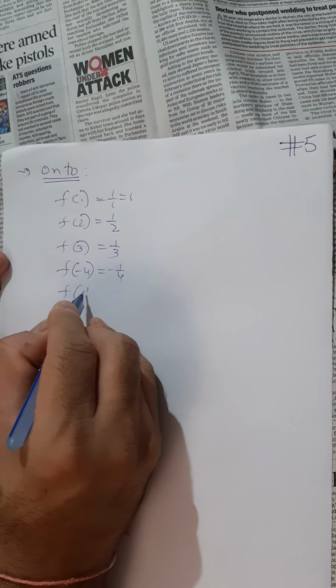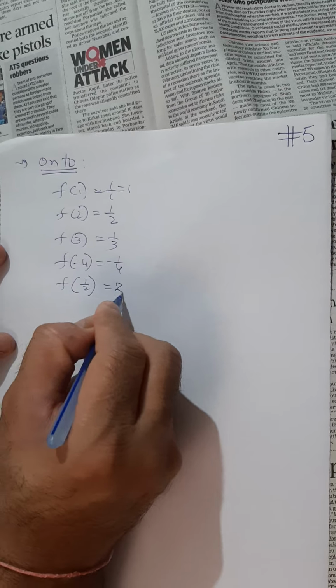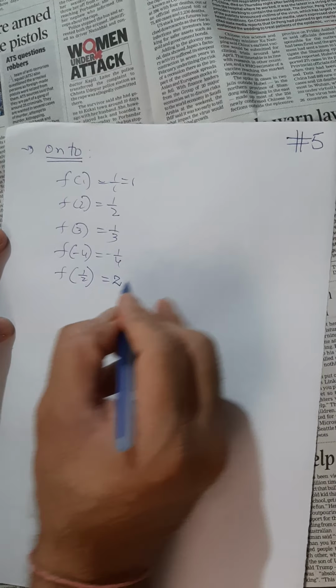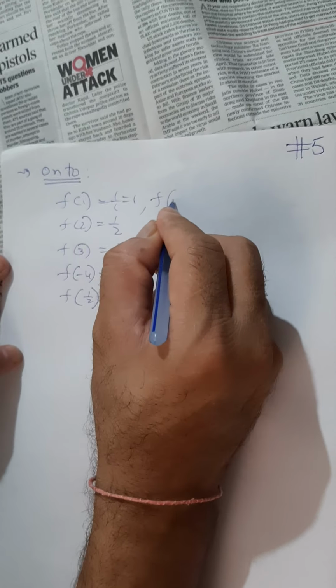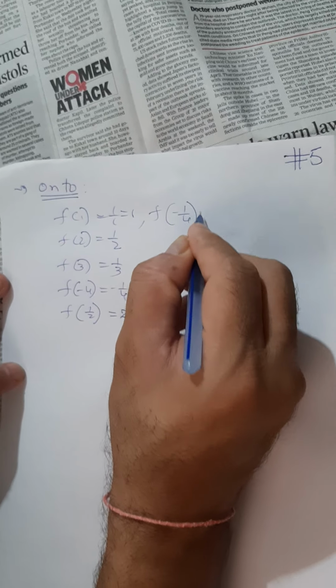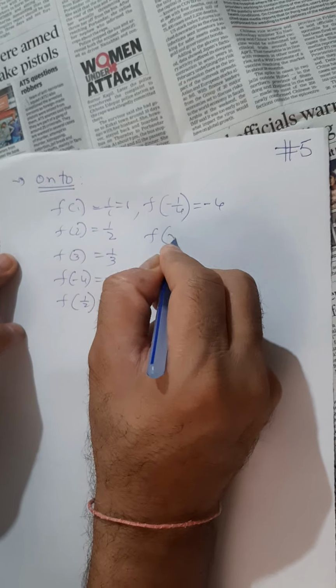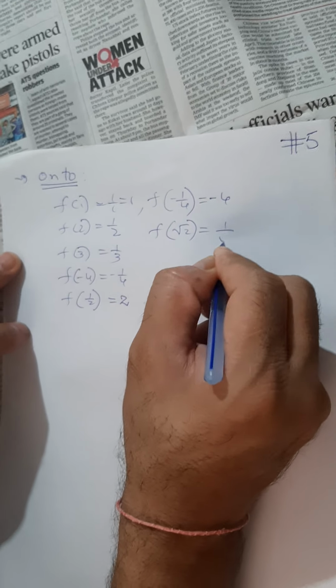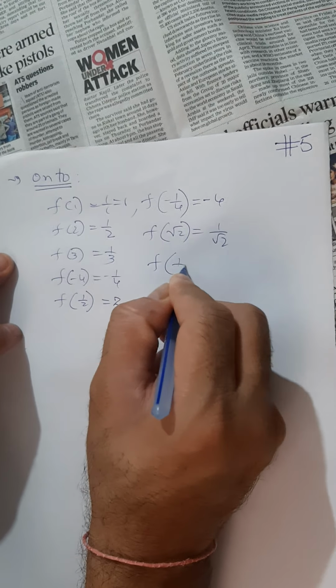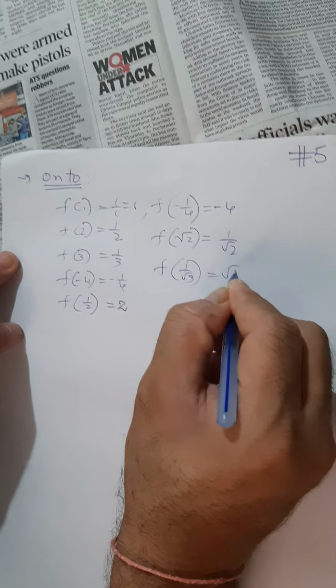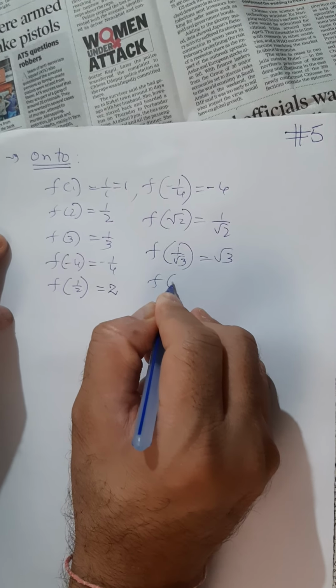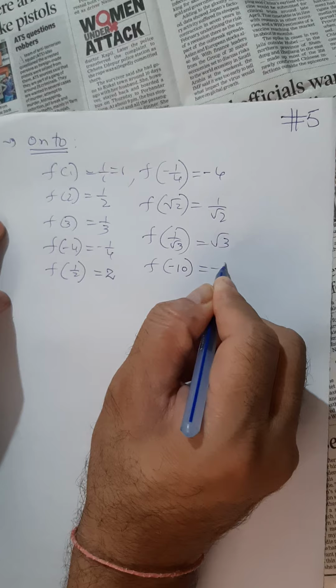If I take 1 by 2, here you will get the reciprocal, 2. For example, if I take minus 1 upon 4, the answer will be minus 4. If I take root 2, the answer will be 1 upon root 2. If I take 1 upon root 3, the answer will be root 3. If I take minus 10, the answer will be minus 1 upon 10.